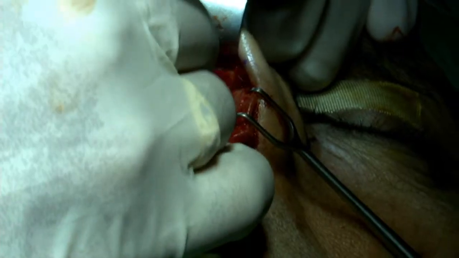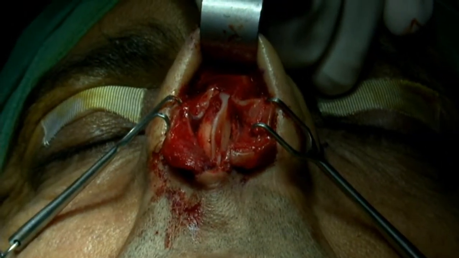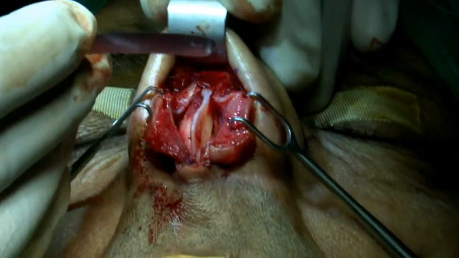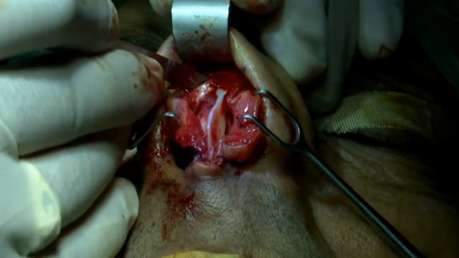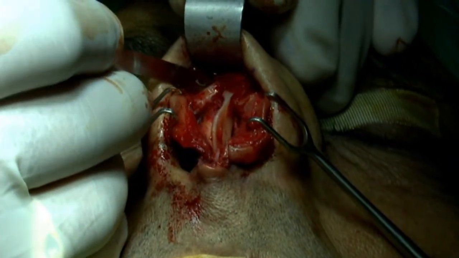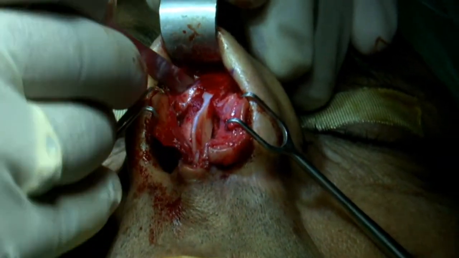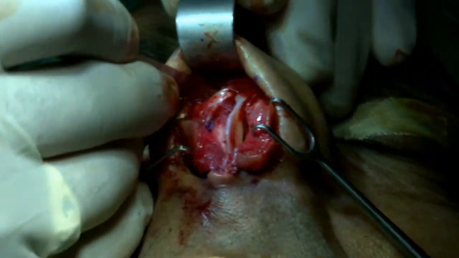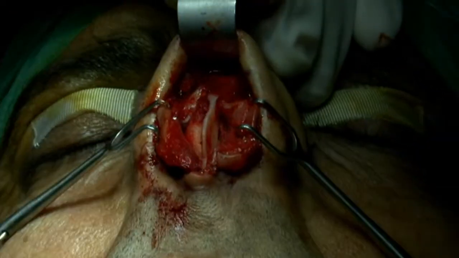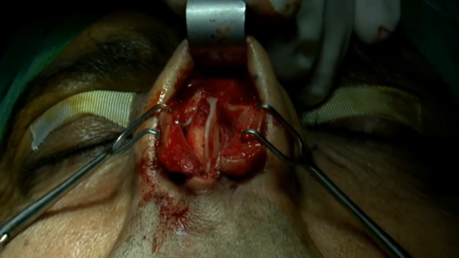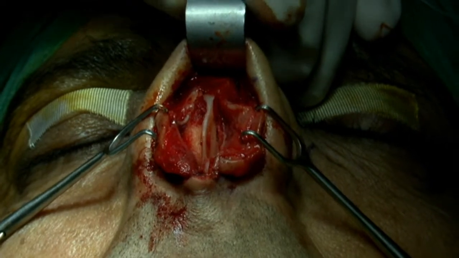Joseph periosteum elevator. This is the Joseph periosteum elevator. Okay. So just look, this is the bone. Now we are subperiosteal. You never rasp on the periosteum. You just go subperiosteal, so the patient has less edema later.